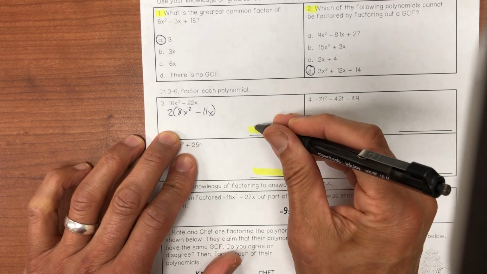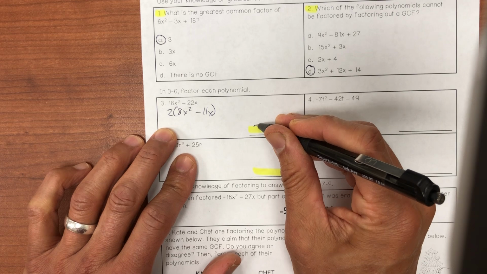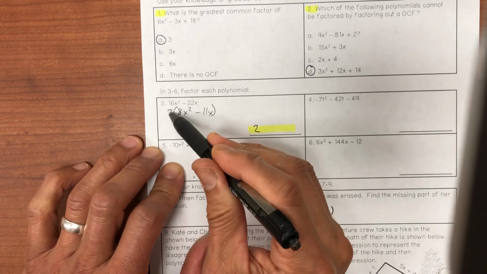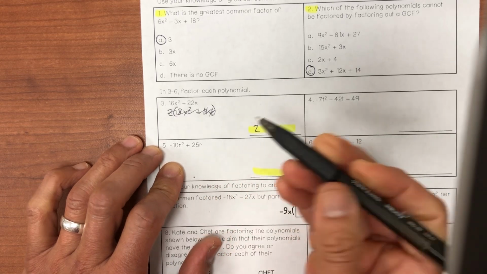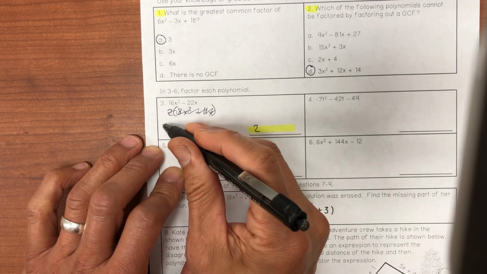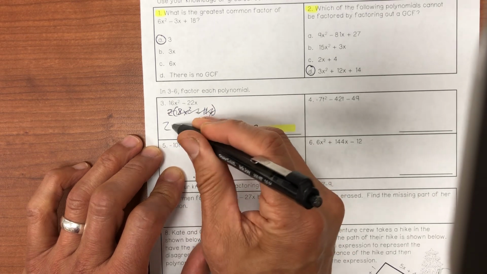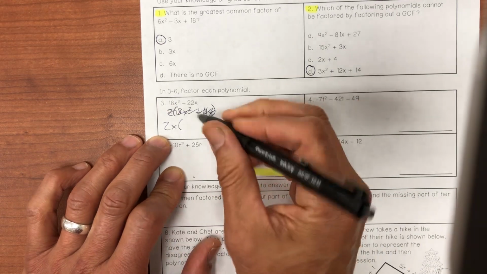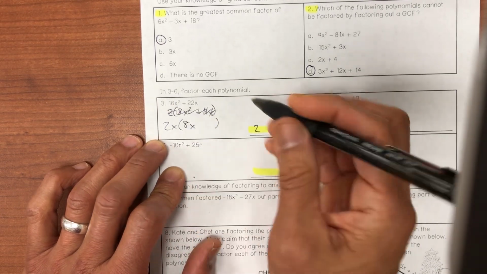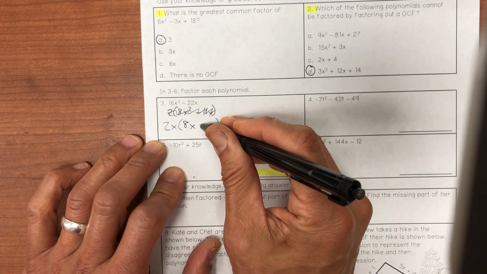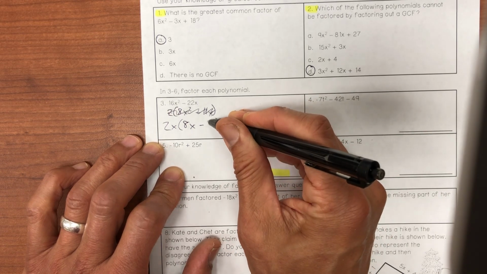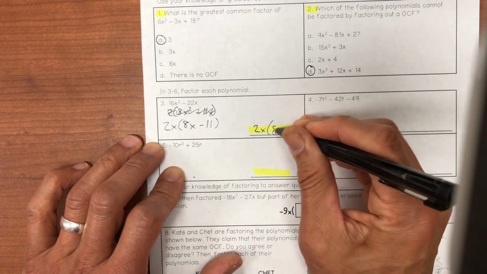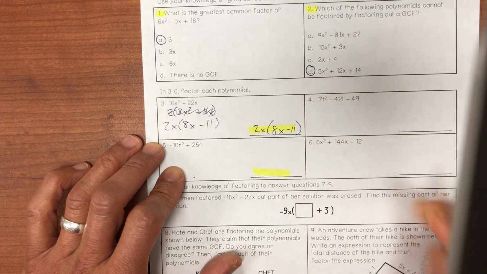Okay, so let me just write that down here. Well, you know what? I missed the x right here, so let me cross that out. I'm sorry about that. Shouldn't have done this in pen. Okay, so 2 is the largest number, but they do share an x in common. Excuse me, I thought something looked a little funny there. Okay, 2x times 8x gives us 16x squared, and 2x times negative 11 gives us negative 22x. Okay, so let me write that over here. 8x minus 11. Sorry about that.